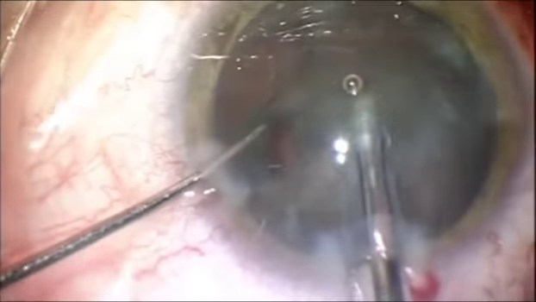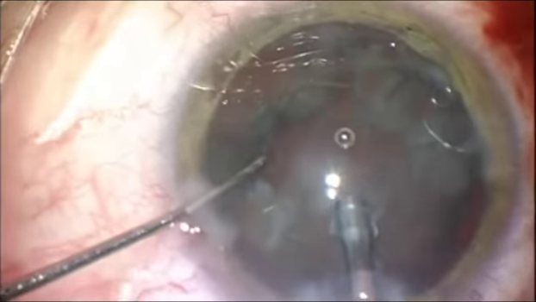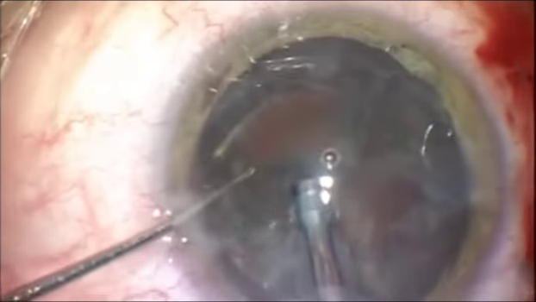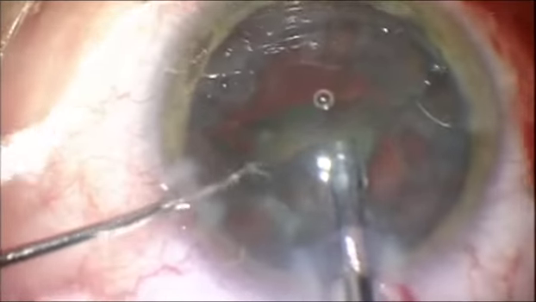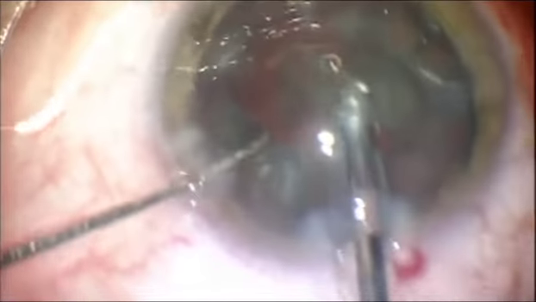Minimal rotation in that step is required to avoid any significant stress on the zonular apparatus.